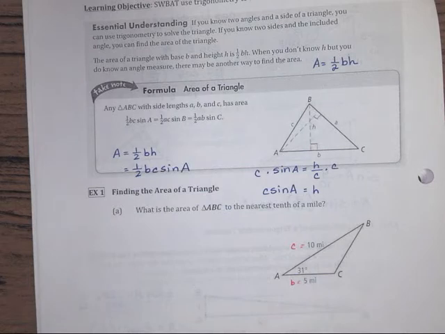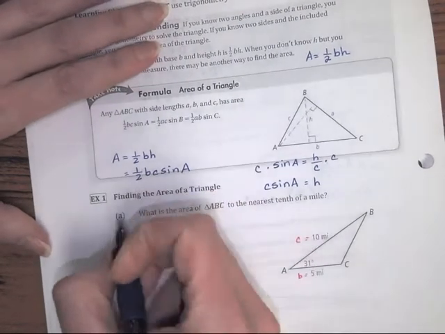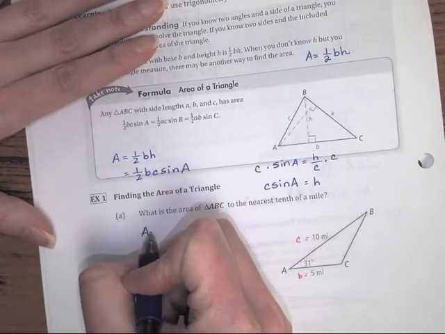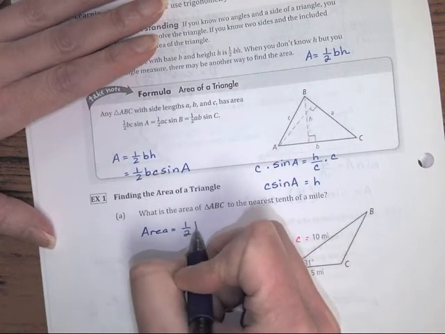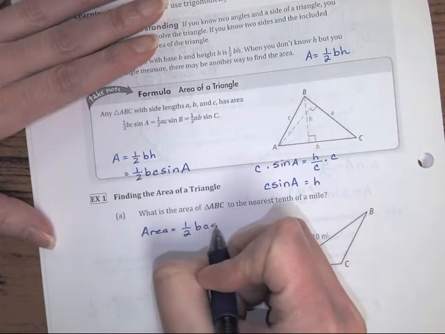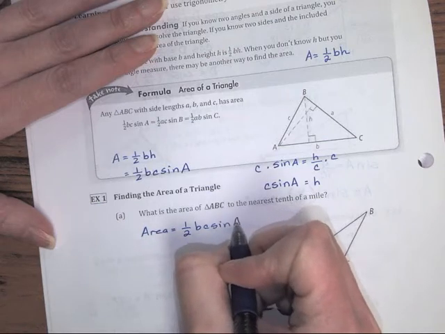So what I can do is use the version that goes like this. Area equals 1/2 BC sine A.